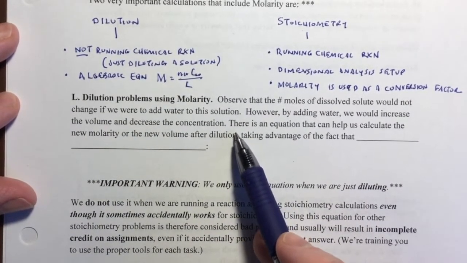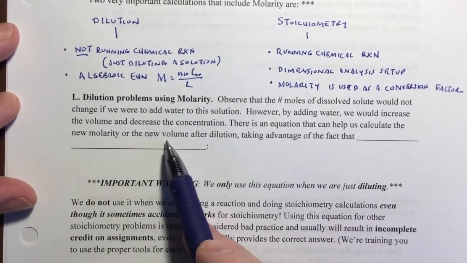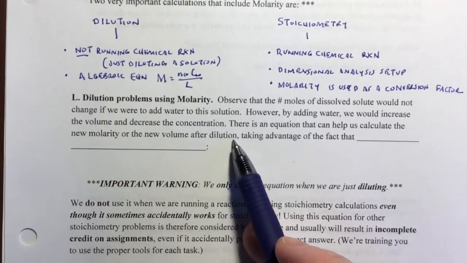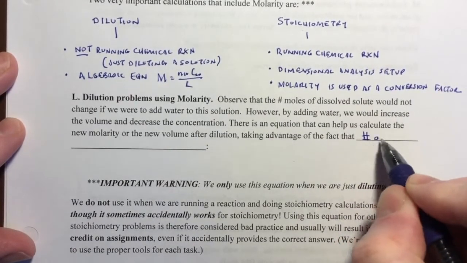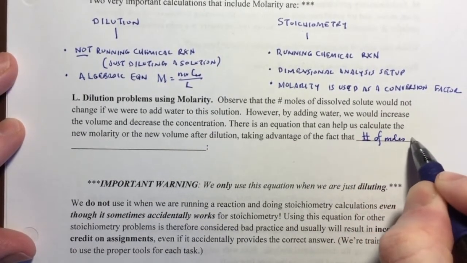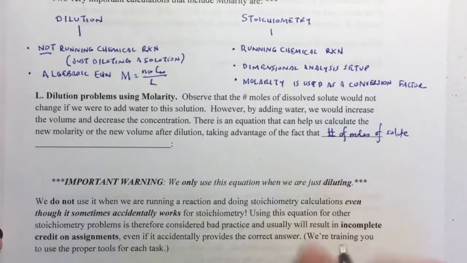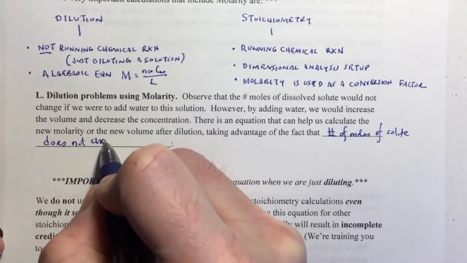So there is an equation that can help us calculate the new molarity or the new volume after you have done a dilution, taking advantage of the fact that the number of moles of solute does not change.